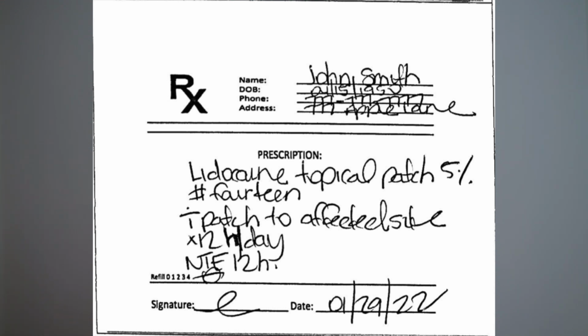The SIG is 1 patch to affected site times 12 hours per day, not to exceed 12 hours. So make sure you educate your patient that you take it off after 12 hours, and on the MAR it'll indicate that you do remove the patch. So that's actually very nice as a little reminder for medication administration.